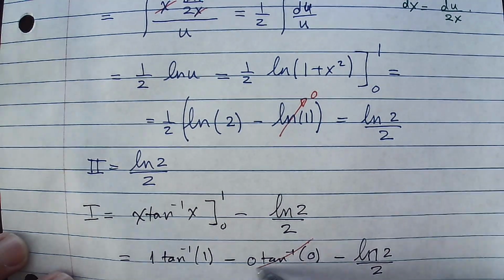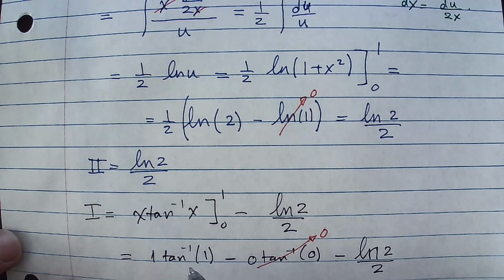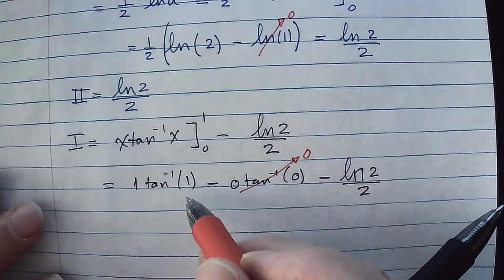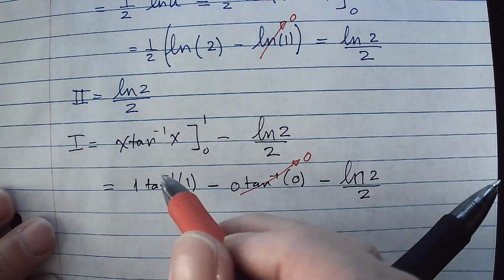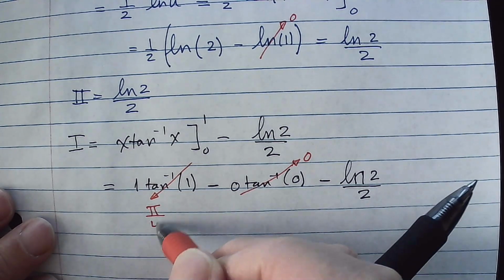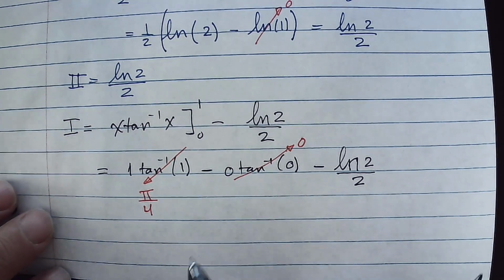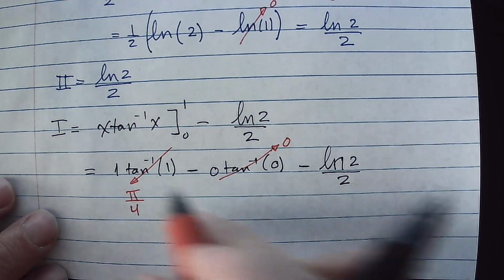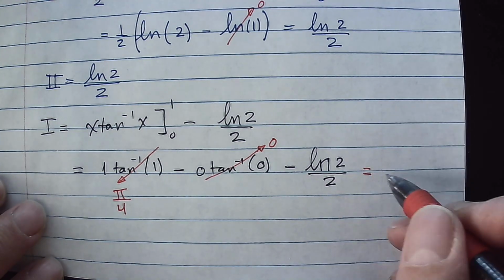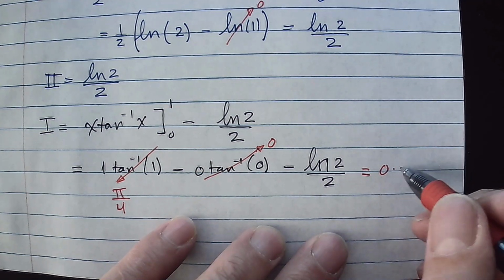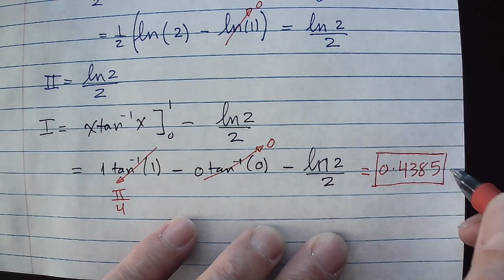Tan inverse of 0 is 0. Tan inverse of 1 now, this is to be taken with 1 as radians, and therefore this gives me pi over 4. The angle with tan equals 1 is pi over 4, and when you add this to this, you get the answer as 0.4385, and done.